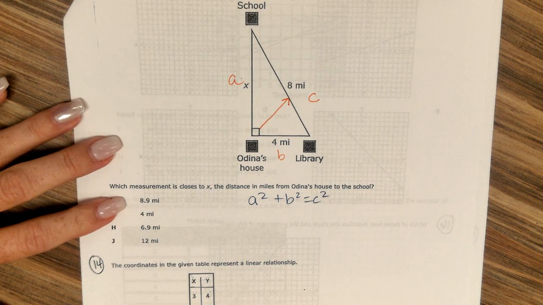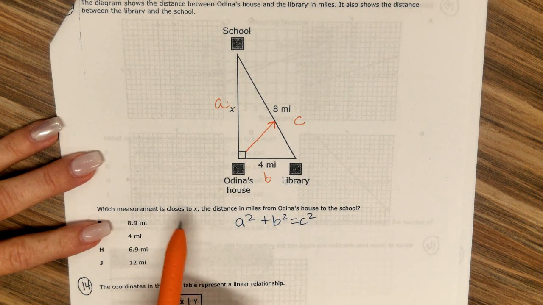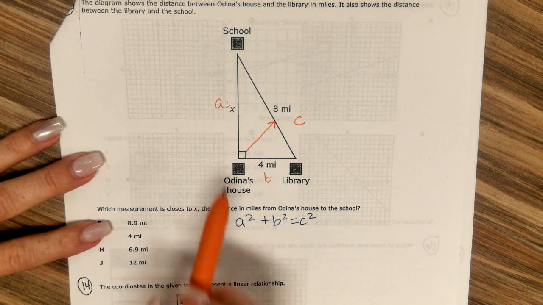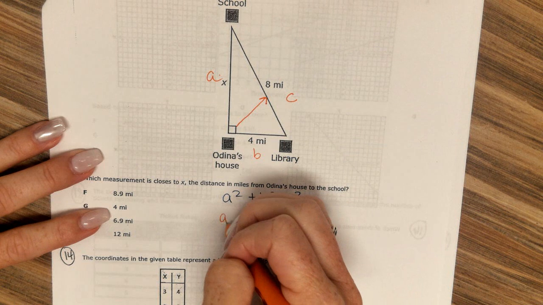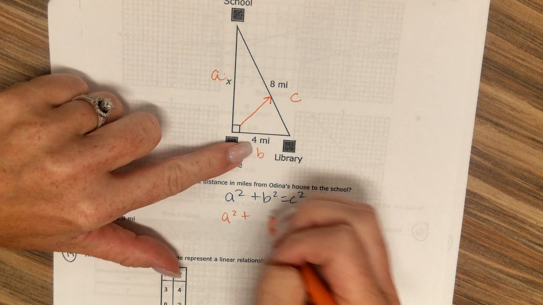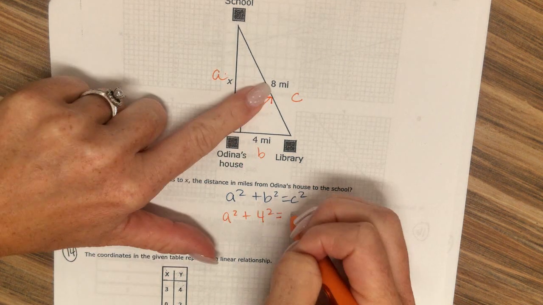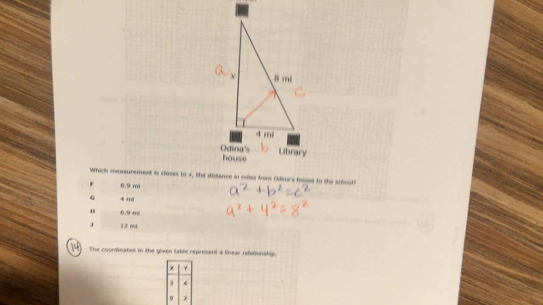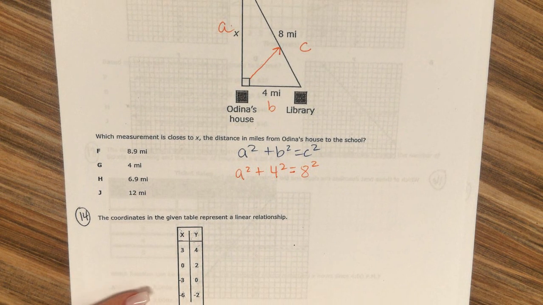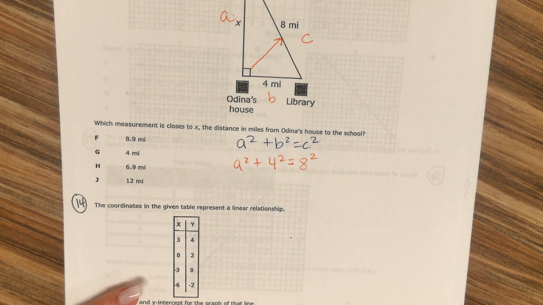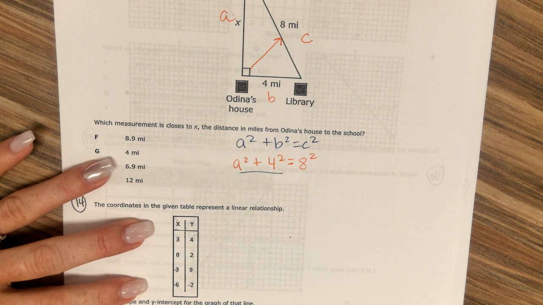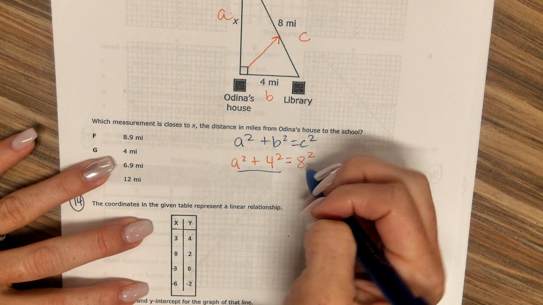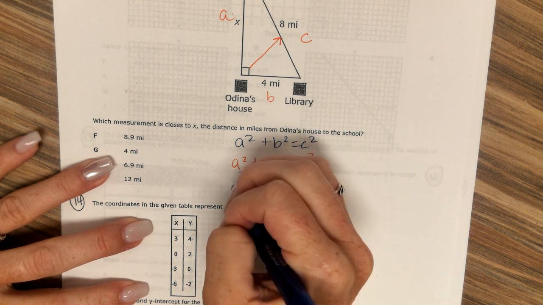Now let's read the question. Which measurement is closest to X? So they're wanting this side right here. I don't know this side, but I do know B is 4 squared, and I know that C is 8, so 8 squared. Would I add or would I subtract on this one? Why? Because I can't add that. So I'm going to do 8 squared minus 4 squared.